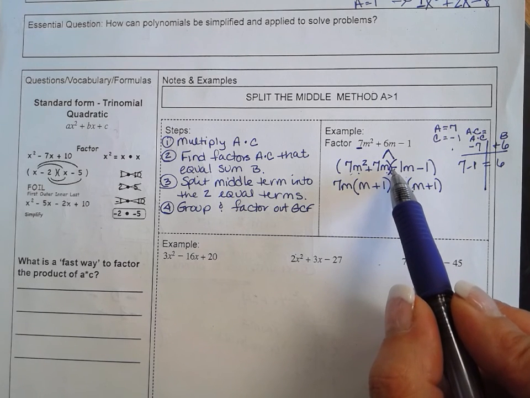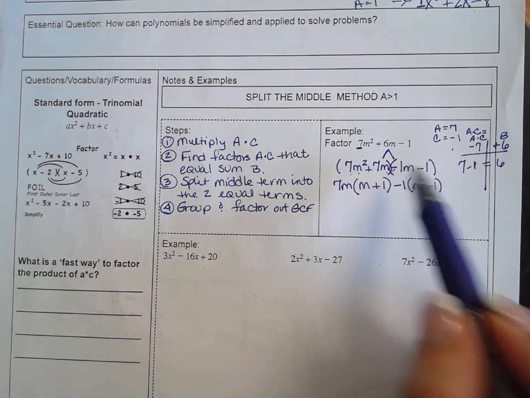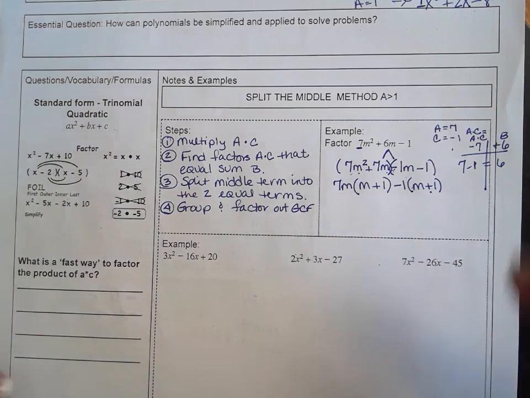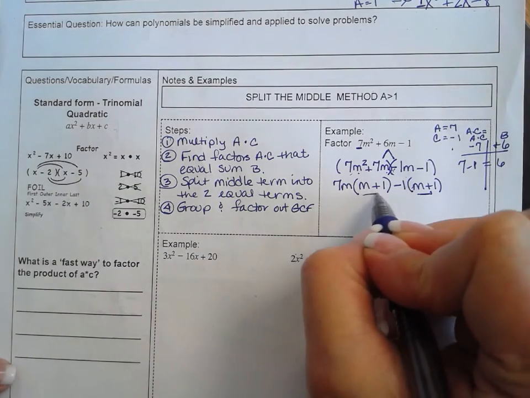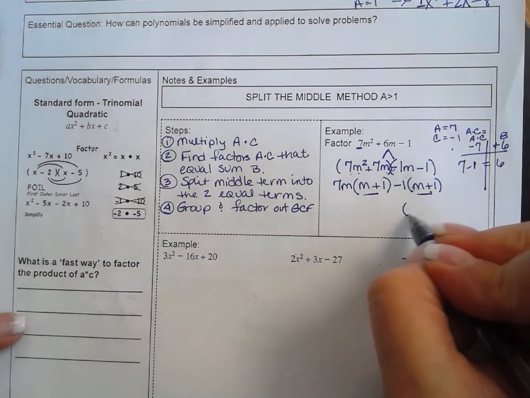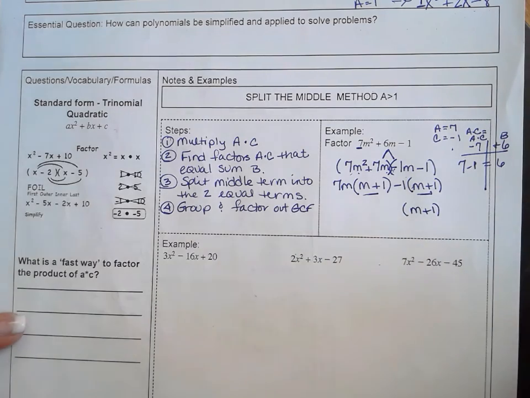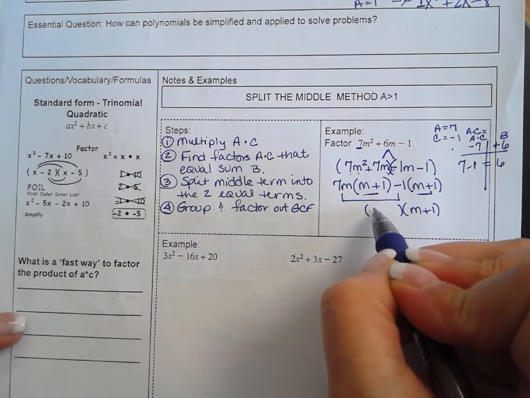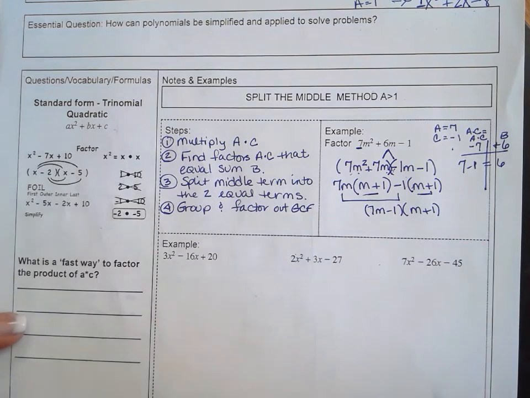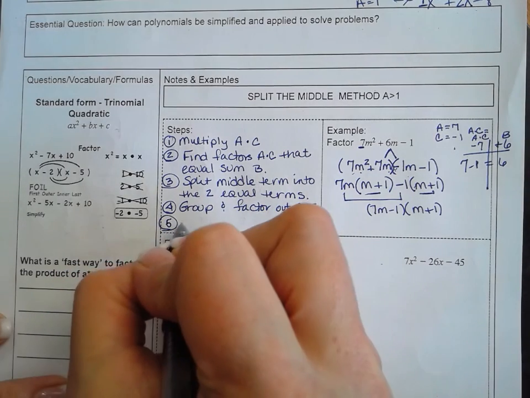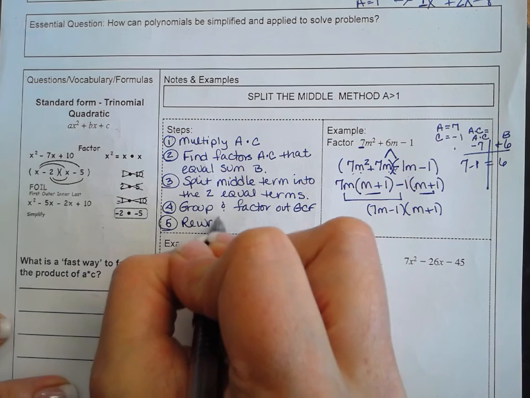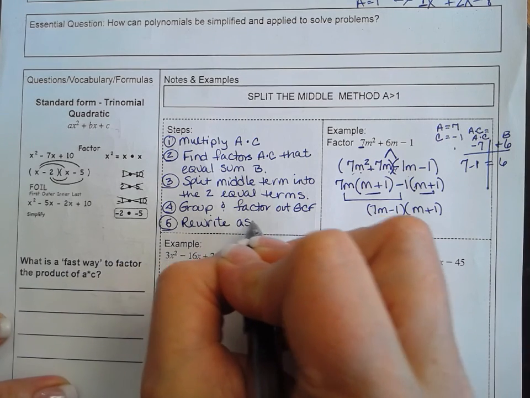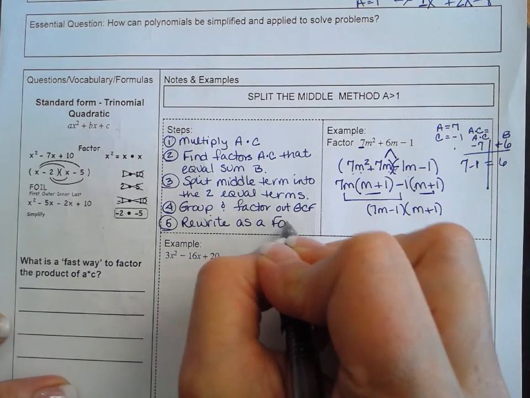Say that one more time. So I factored out a -1 because that makes this a positive. And since these two are the same, I can now write that once and then make these into the other binomial. And so that's our last step, is rewrite as a FOIL problem.